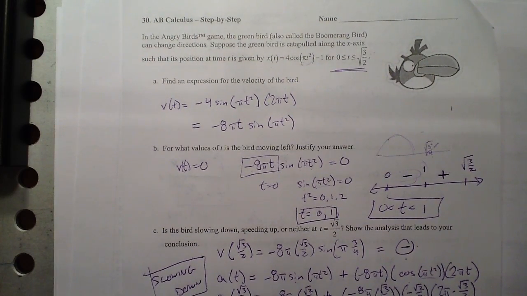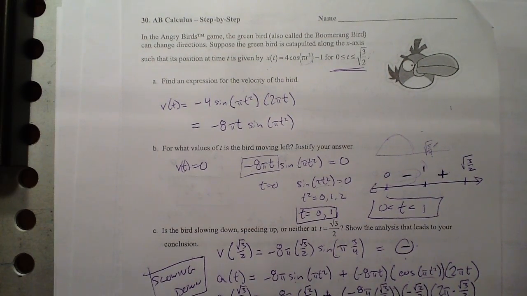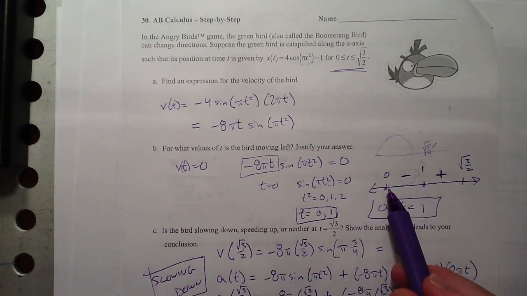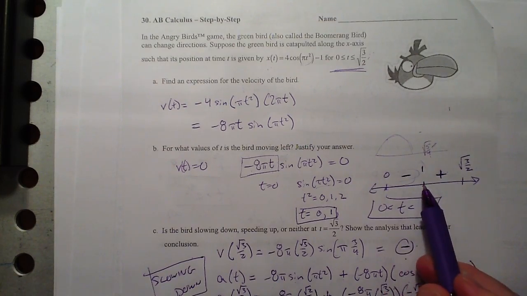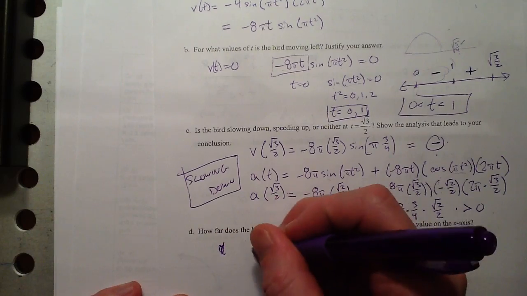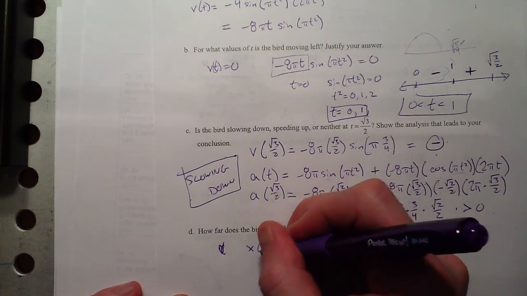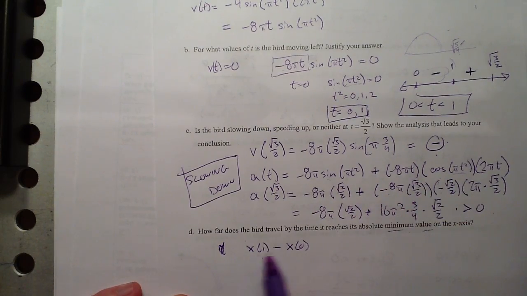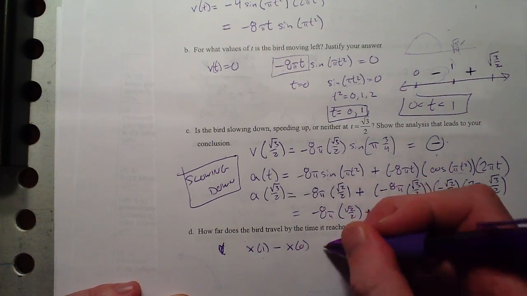So, we want to know how far does the bird travel by the time it reaches its minimum value. I think that would be between time 0 and time 1. It starts here, time 0, and then goes backwards to time 1. So we want position, that's our displacement from 0 to 1, right? Like y2 minus y1.